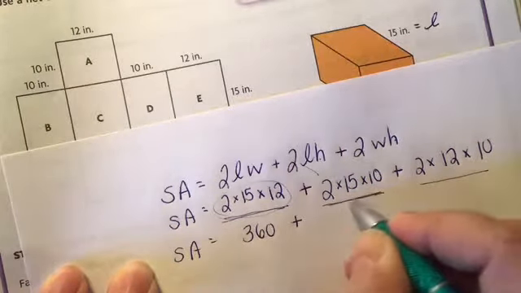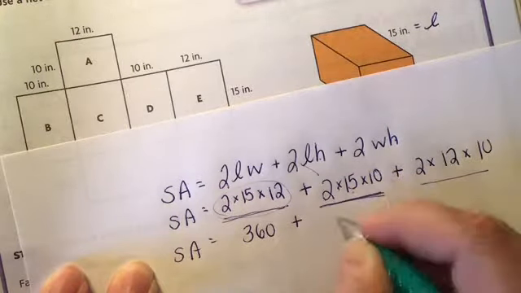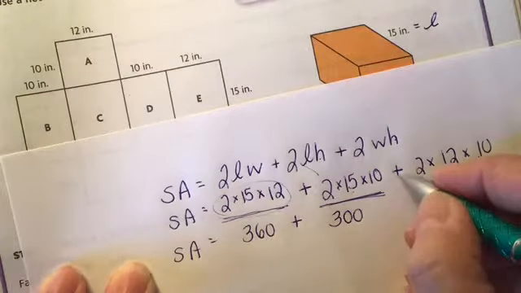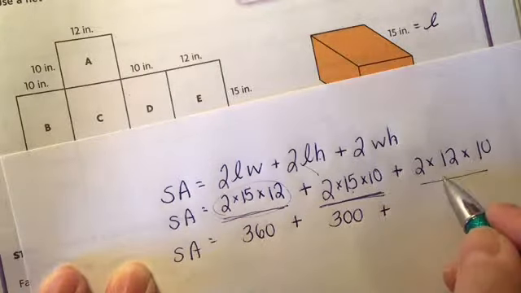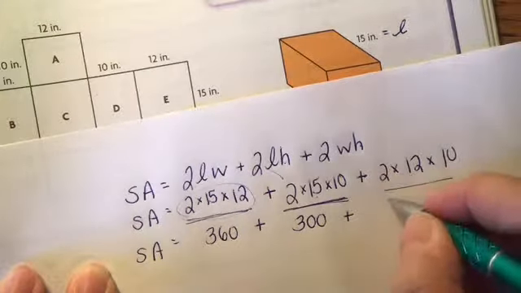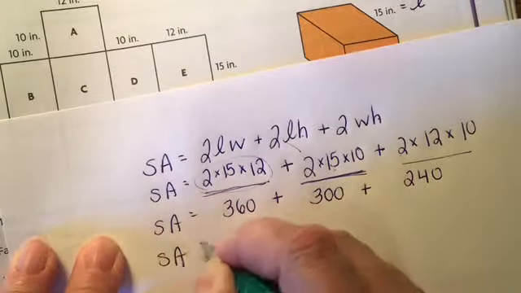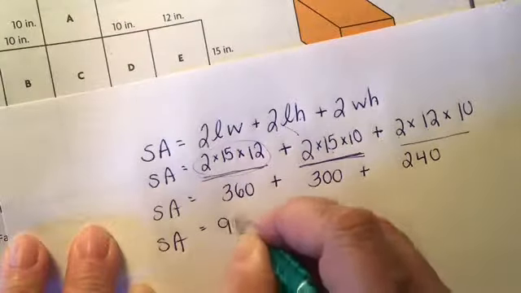Plus. Now I can do this multiplication piece. 2 times 15 is 30, and I know 30 times 10 is going to be 300, because I know my pattern is zeros. But you can do it on your calculator. Plus, and then 2 times 12 is going to be 24, times 10 is going to be 240. So surface area equals, and I'm just going to add up these three numbers on my calculator. 360 plus 300 plus 240 equals, and I get 900.